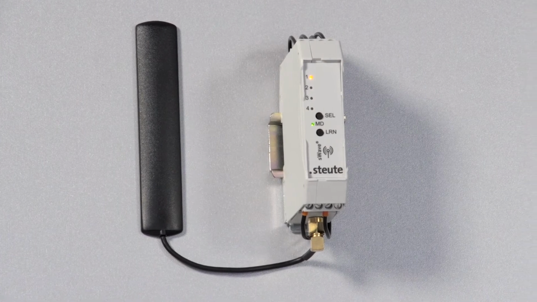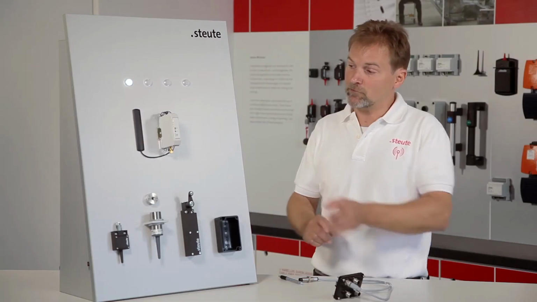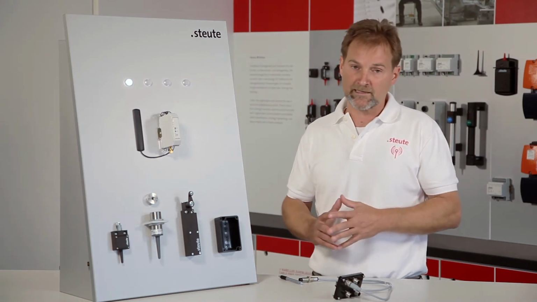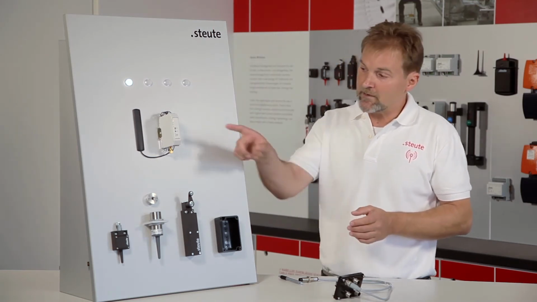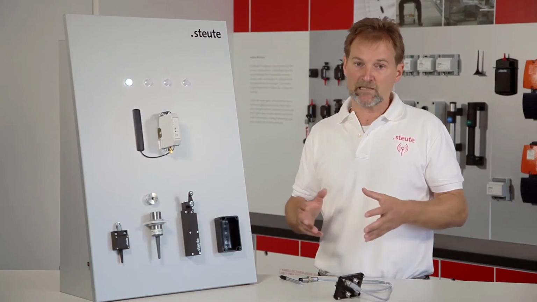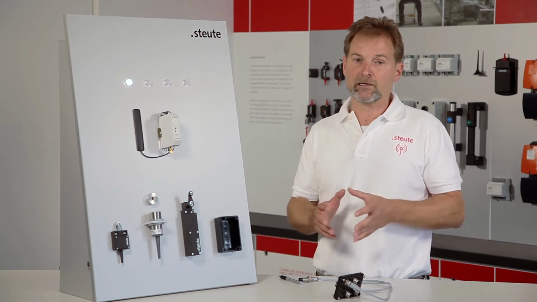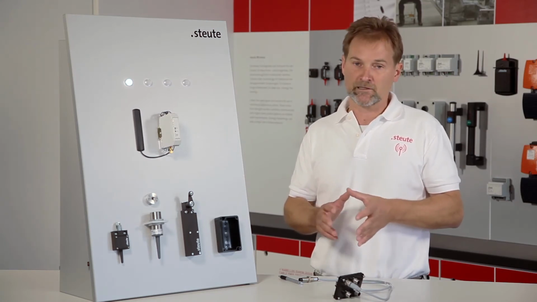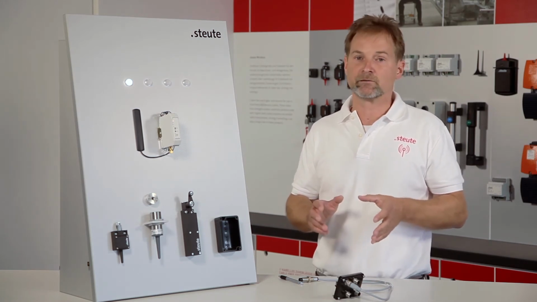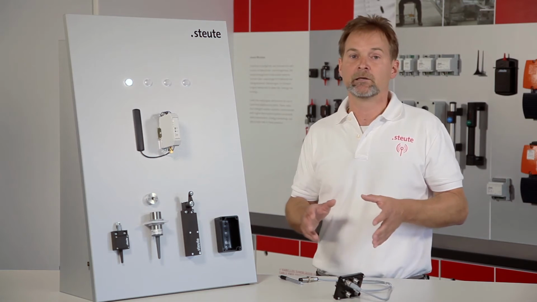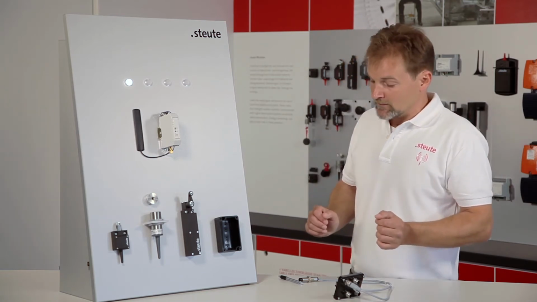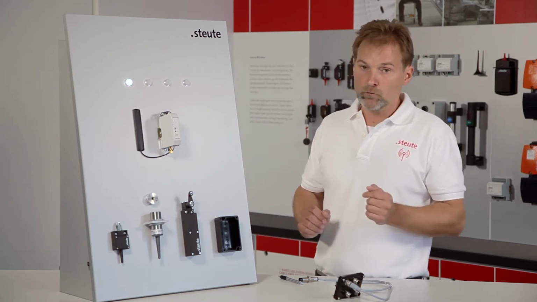This means that the signal is transmitted every 10 seconds and the receiver waits for it to arrive. If it does not receive a signal within the designated interval, it indicates this by lighting up LED 4. This communicates to the user that, despite teaching in, one of the transmitters with its configured status signal is not working. In this way, it is possible to monitor and control steute wireless switches with status signals. I would now like to demonstrate this.